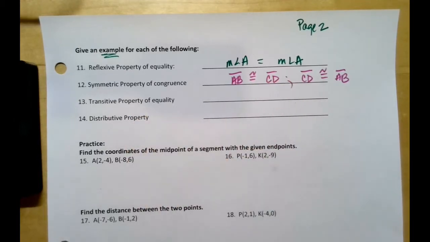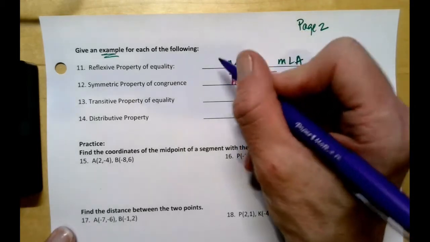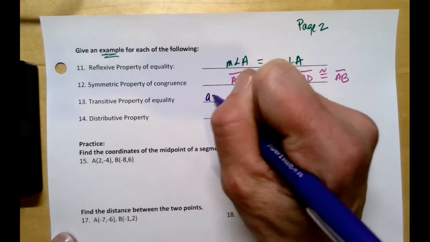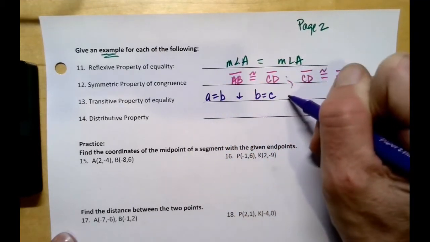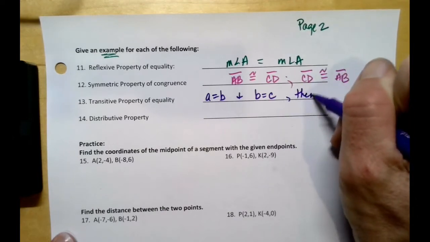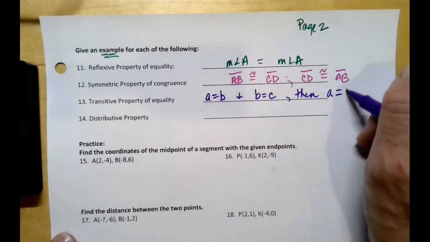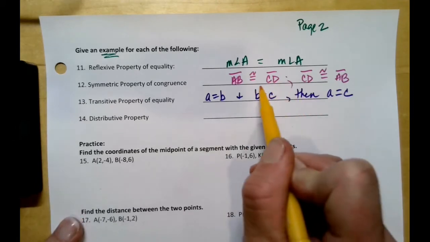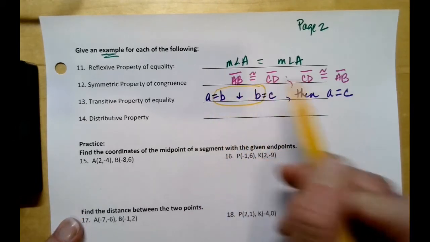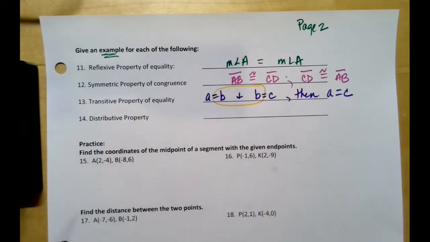All right, my transitive property of equality. Let's go ahead and we can say if A is equal to B and B is equal to C, then A is going to be equal to C. Again, remember that transitive property has that common link. We want to make sure that we can see that happening.